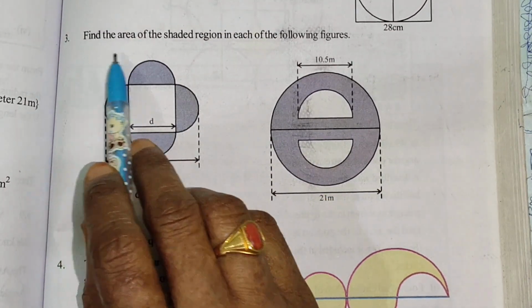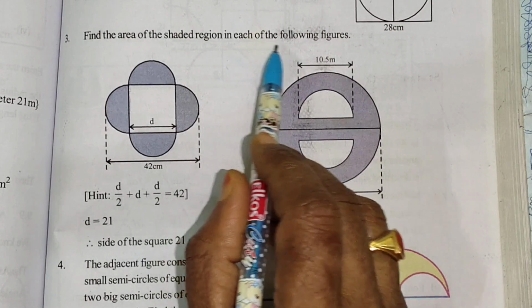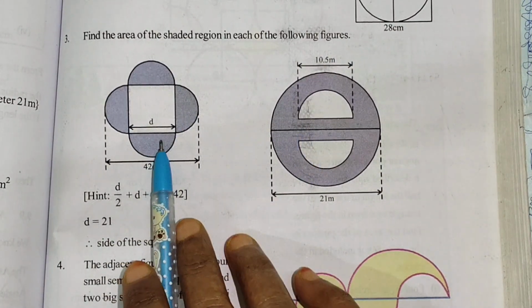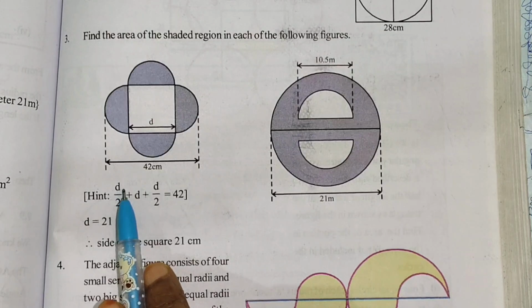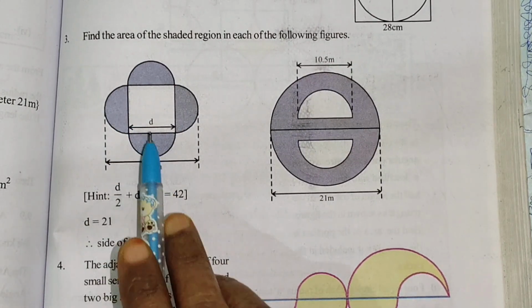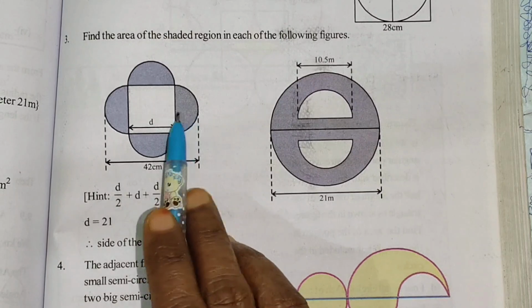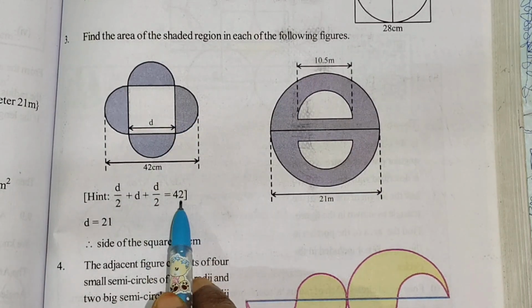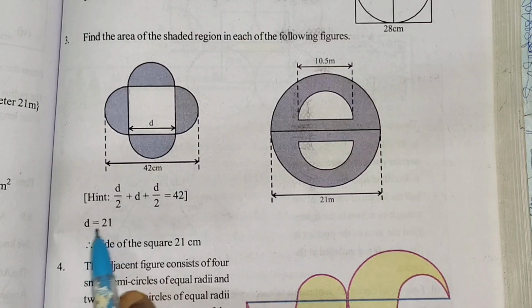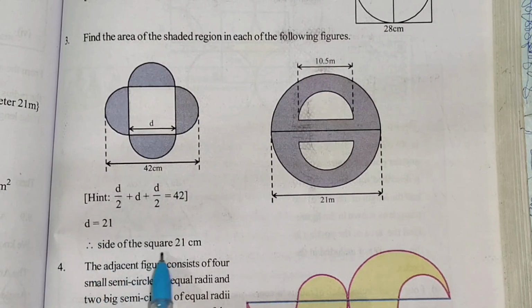Next, third question: find the area of the shaded region in each of the following figures. Here two diagrams are given. We find the shaded area. For the first one, the hint is d by 2 plus d by 2, which is the diameter. So it is equal to 42. The complete length is 42. Simplify this one. Here d equal to 21. The side of the square is 21 centimeters.